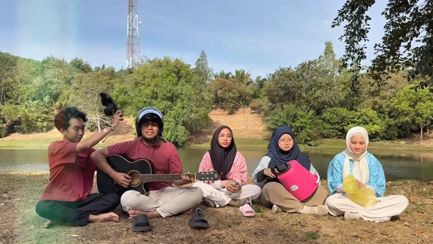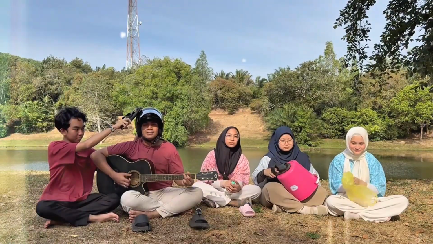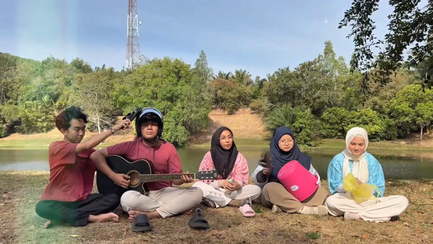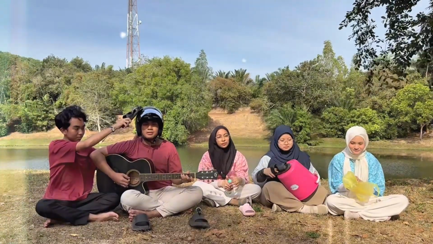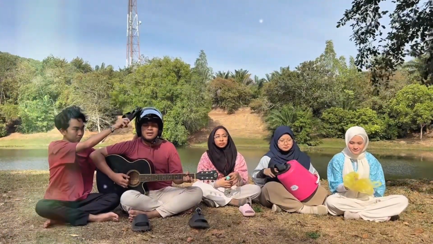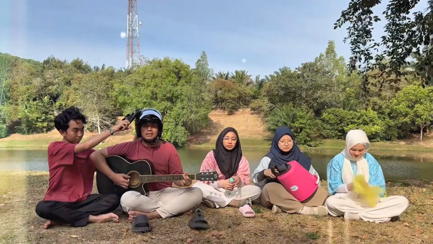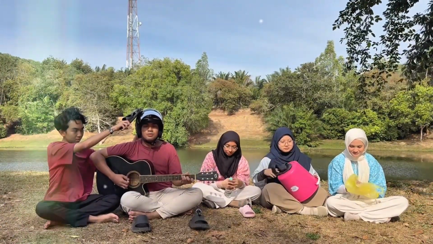Ku tuliskan kenangan tentang caraku menemukan dirimu, tentang apa yang membuatku mudah berikan hatiku padamu.